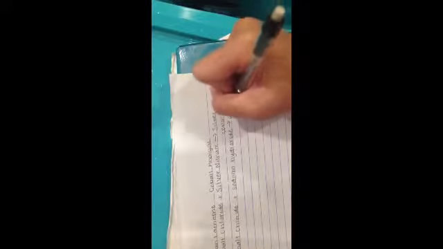The second reaction in words would be cobalt chloride plus sodium hydroxide yields cobalt hydroxide and sodium chloride.